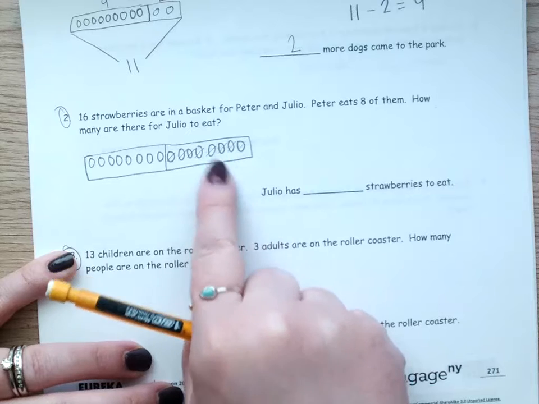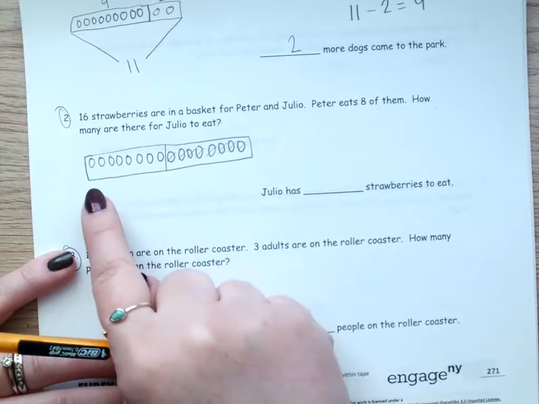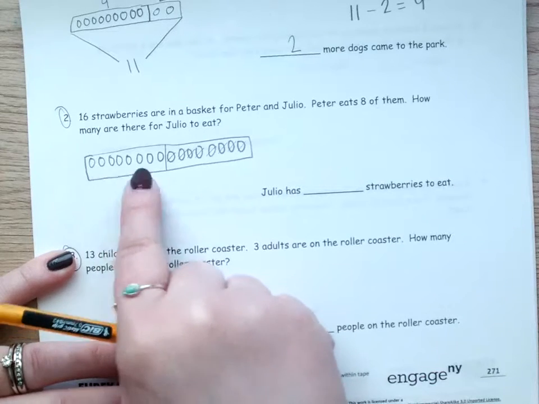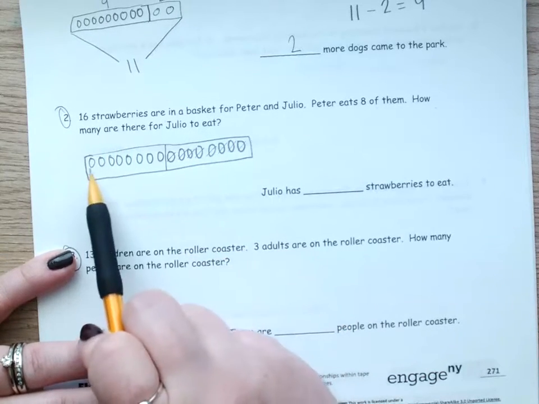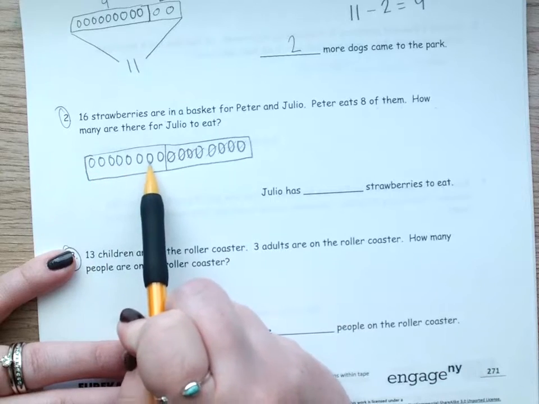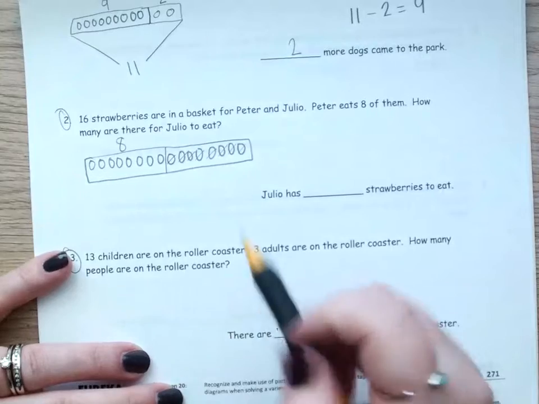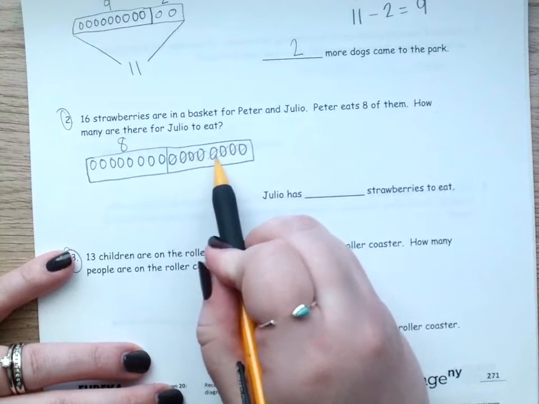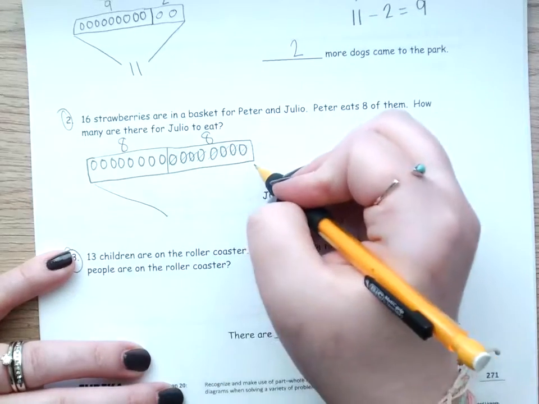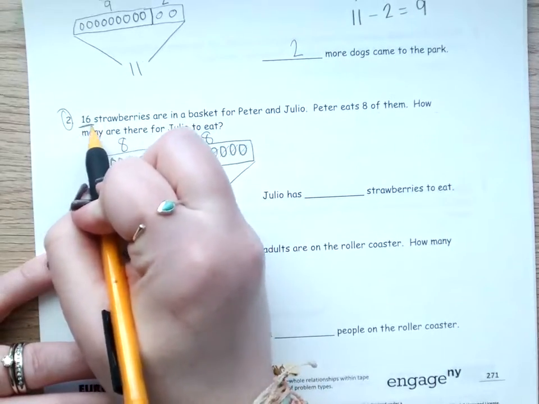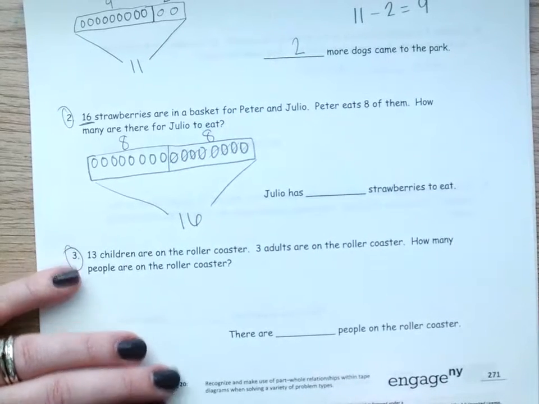I have the ones Peter ate and the ones that are left for Julio. Now I'm going to count up how many are in each piece of tape so I can label. 1, 2, 3, 4, 5, 6, 7, 8. I've got 8 on this side. Make sure you label. And 1, 2, 3, 4, 5, 6, 7, 8 over here. And altogether, remember our problem told us altogether is 16. So I already know that answer is 16 there.